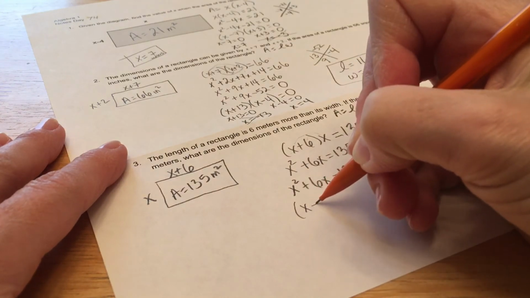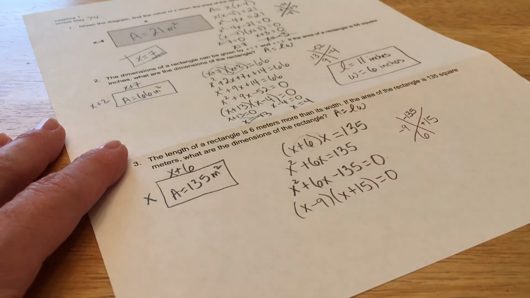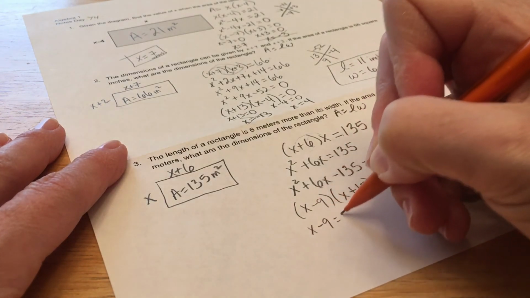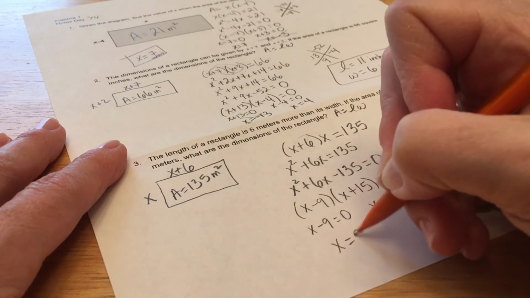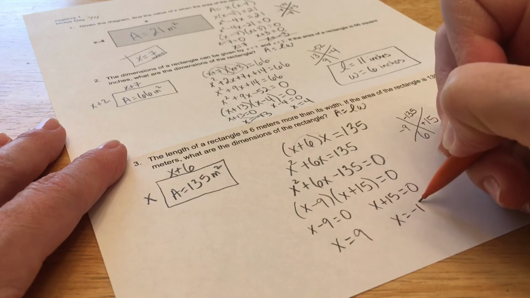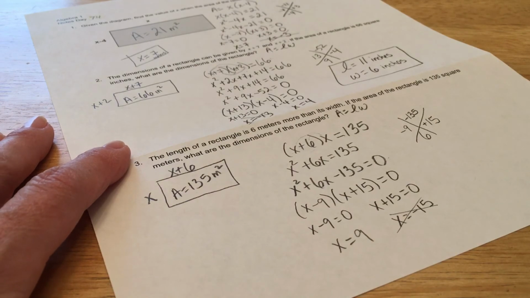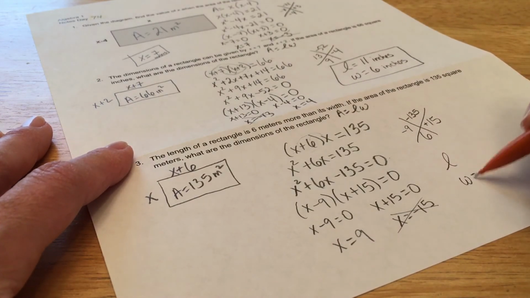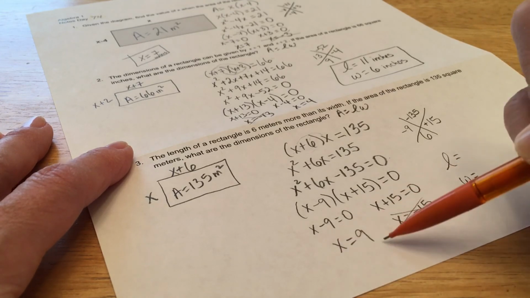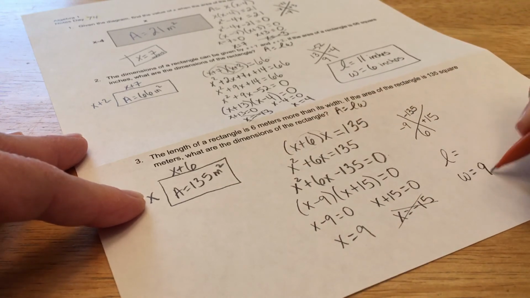Well, that means I get x minus 9, x plus 15. If we set each factor equal to 0, we're going to get x is 9 and x is negative 15. But we know that can't be our guy because we can't have a negative distance. We're not going to have negative 15 meters. That makes no sense. So we're going to have a length, we're going to have a width, and we're going to use the fact that x could be 9. So our width is just x. So that means our width is 9 meters.